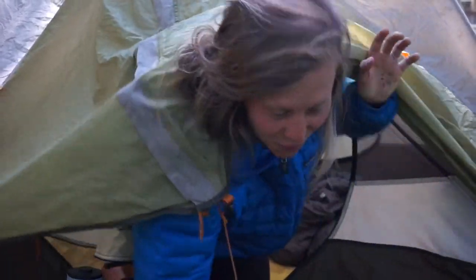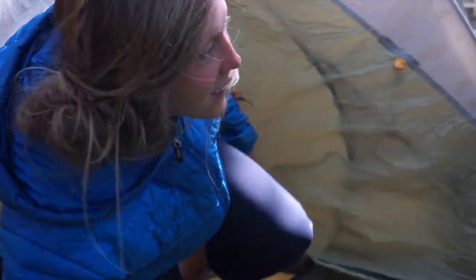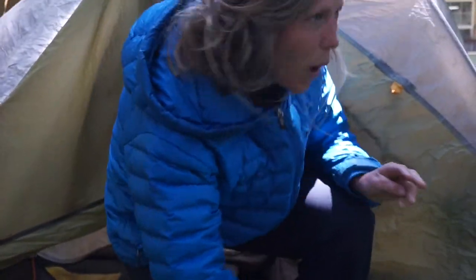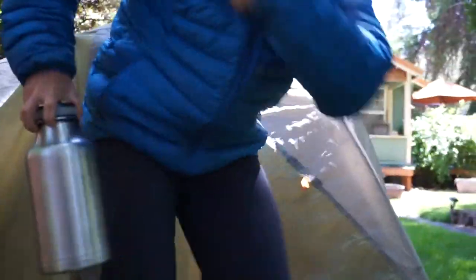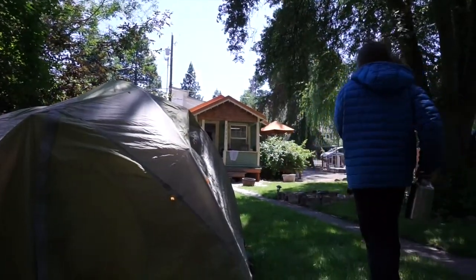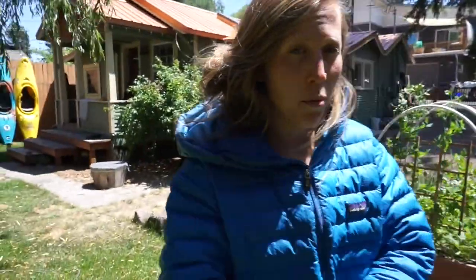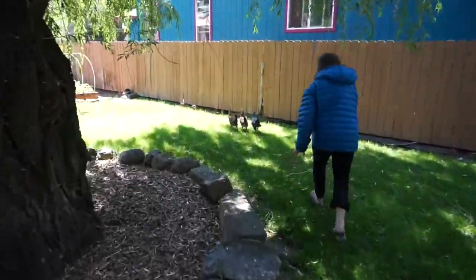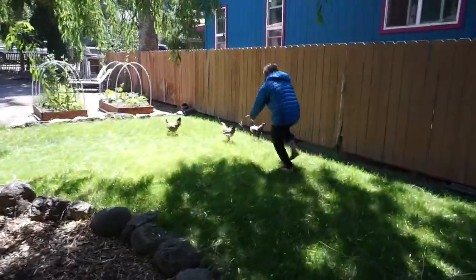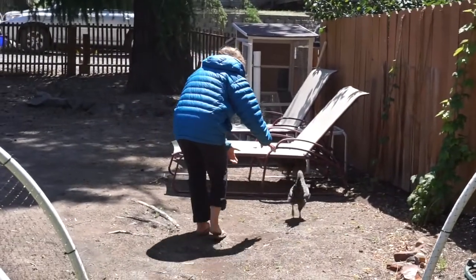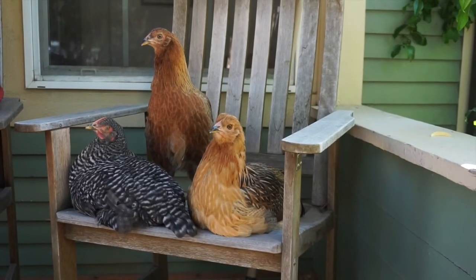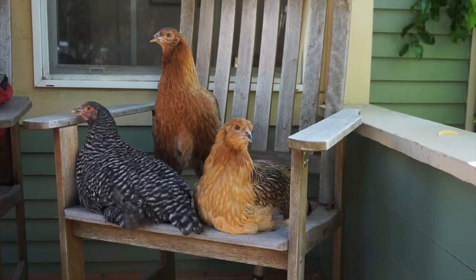Wow, this is the first time I'm seeing where I camped in the daylight. I'm in such a wild place. Come on, let's go. I'm not sure if I'm a very good predator. These wild animals are pretty fast.